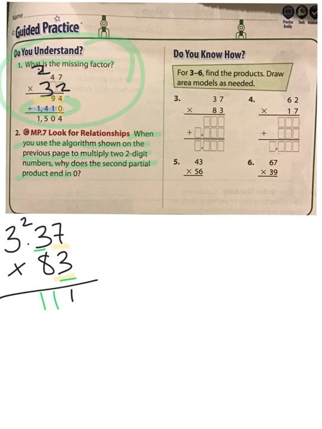Then go ahead and do your 2 steps. Place a 0 to hold your ones place, because you're really going to be multiplying 80, not 8. And also erase what you regrouped. Now you're ready to multiply the tens place. So we are going to multiply 8 times 7, which is 56. Put your 6 and regroup your 5. 8 times 3 is 24, plus 5 is 29. Add up your partial products, and you should get 3,071.